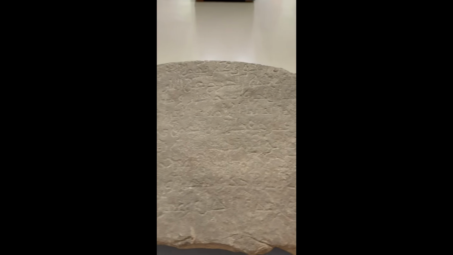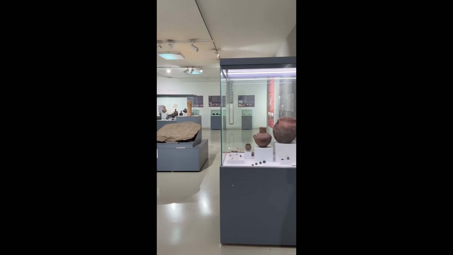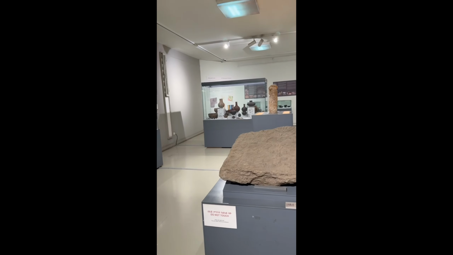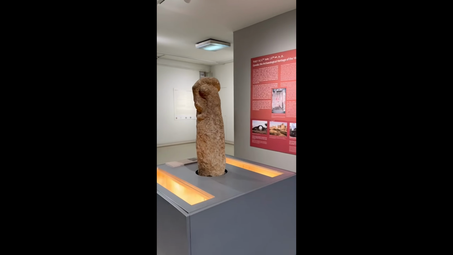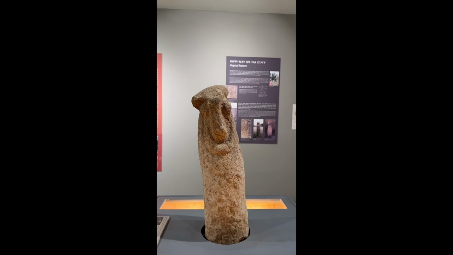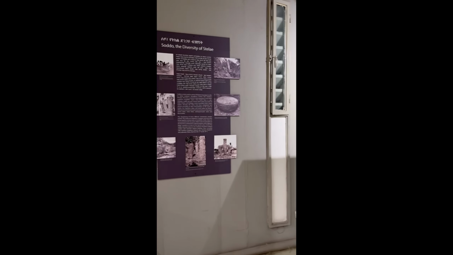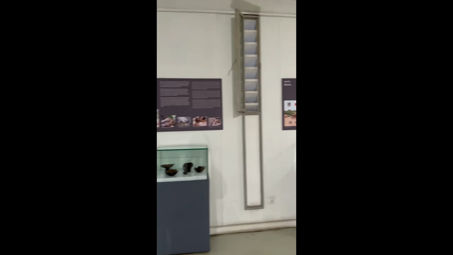See some of the ancient script here. National Museum of Ethiopia.